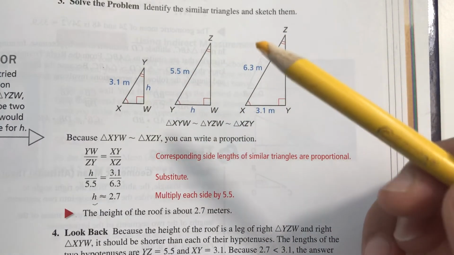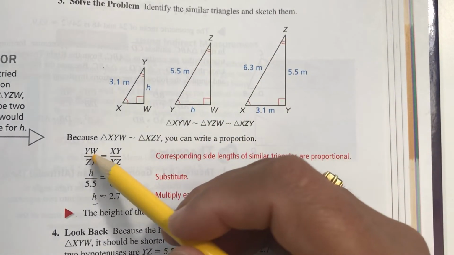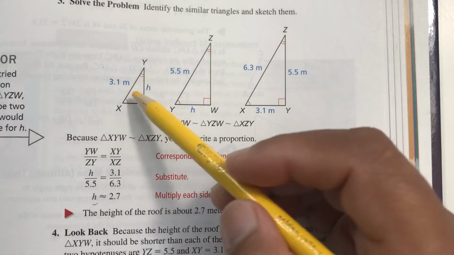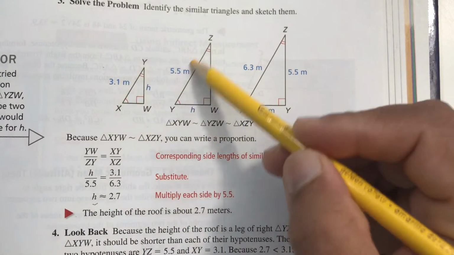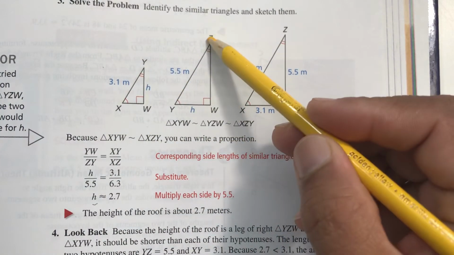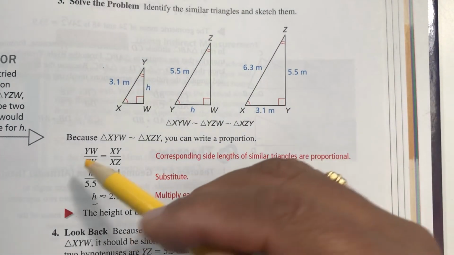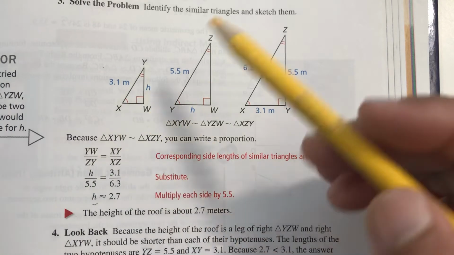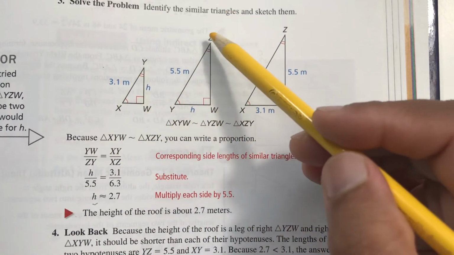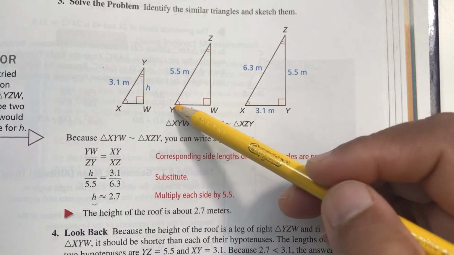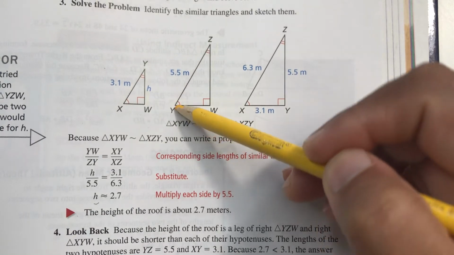So I can take XY over YZ, XZ. Here we are taking YW over ZY.